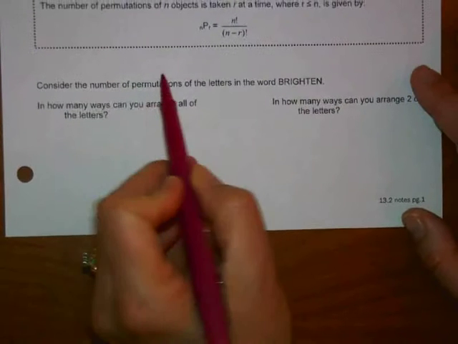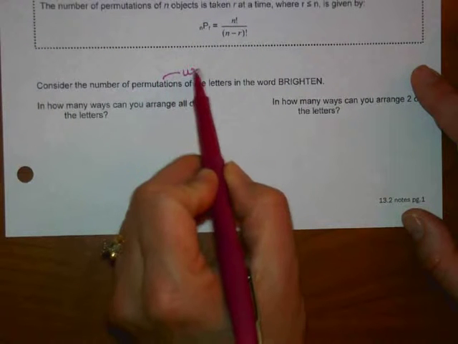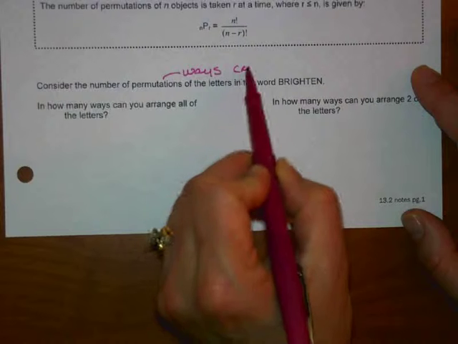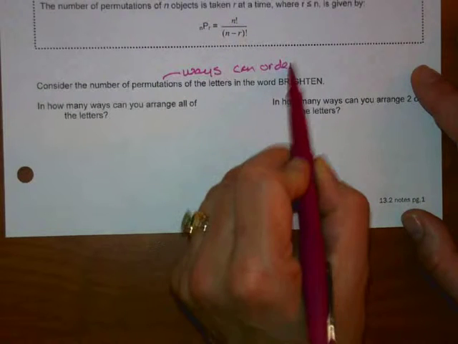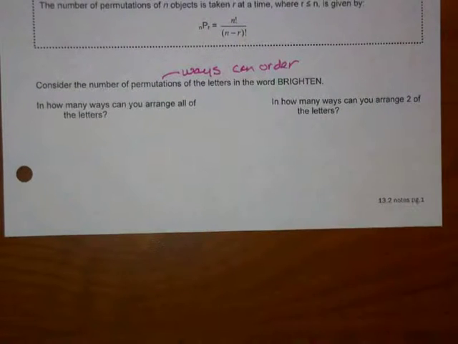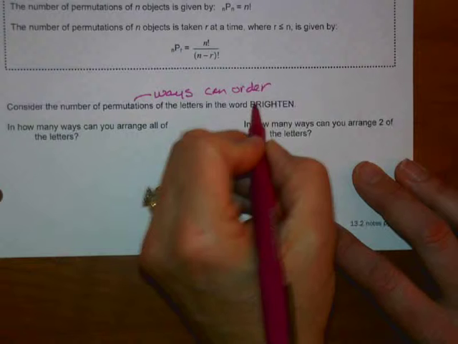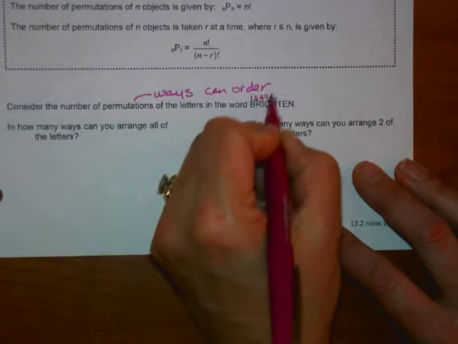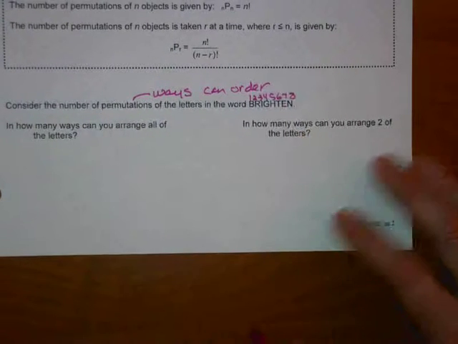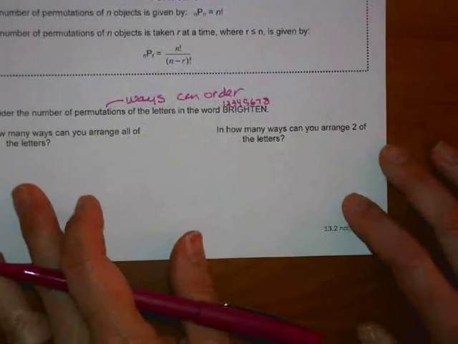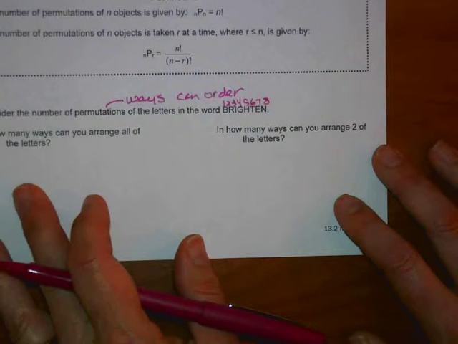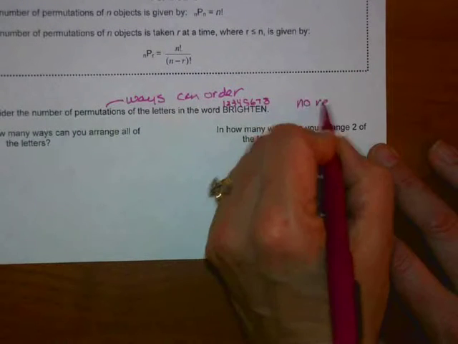But first, let's consider this. Consider the number of permutations, that means the ways you can order the word Brighton. First you have to say how many letters are there in the word Brighton. 1, 2, 3, 4, 5, 6, 7, 8. Are there any repeat letters? No, no repeats, so that's helpful.